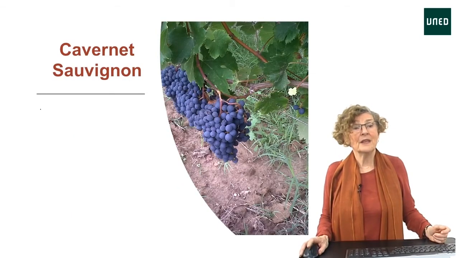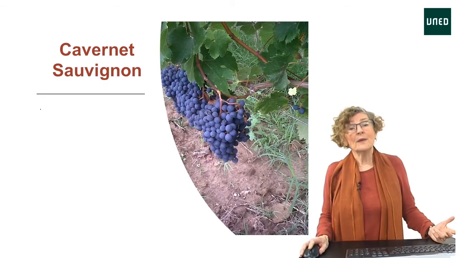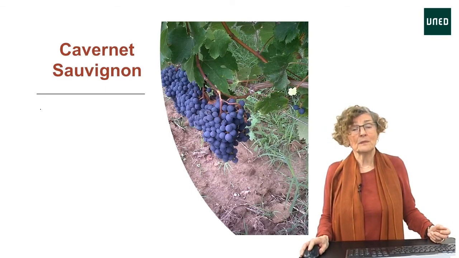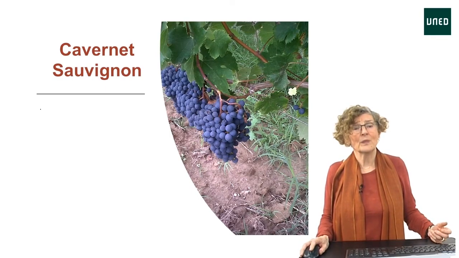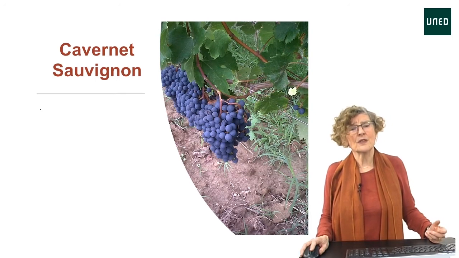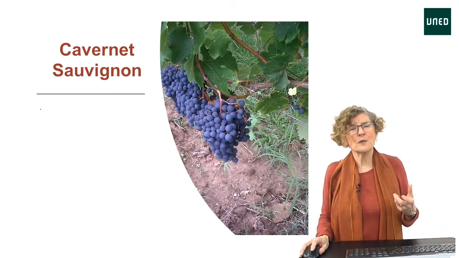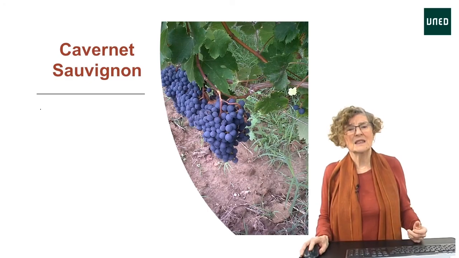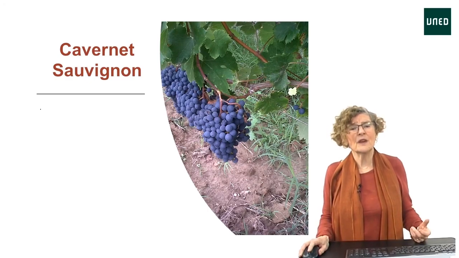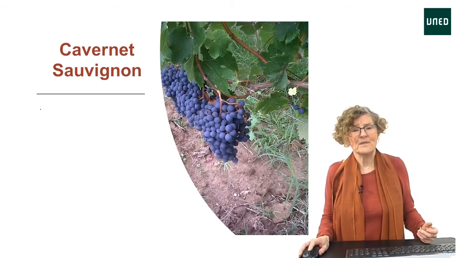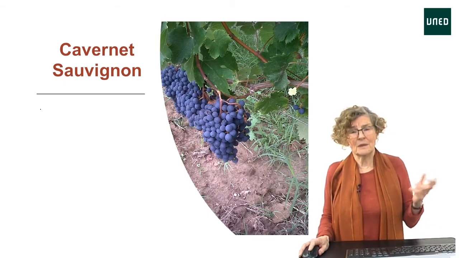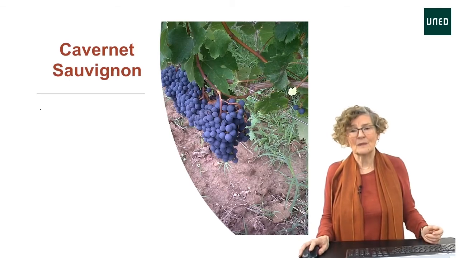Now, the Cabernet Sauvignon. The berries of this variety are tight and small. This variety produces grapes with an intense violet color. This type of grape is very characteristic of the Bordeaux wines in France. And we'll come back to this later on.